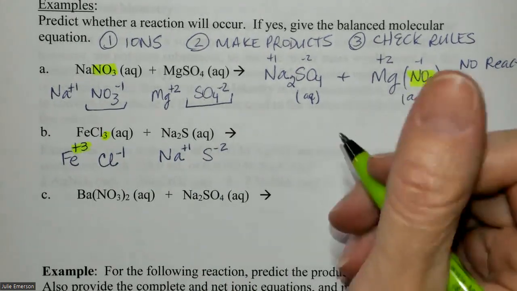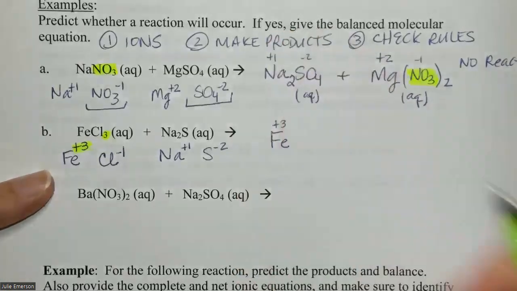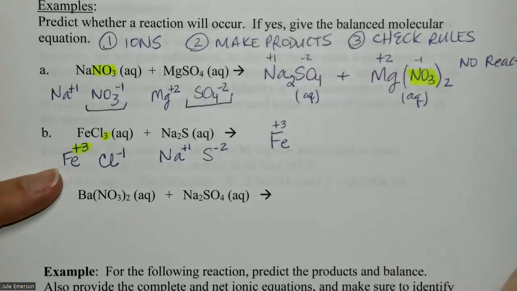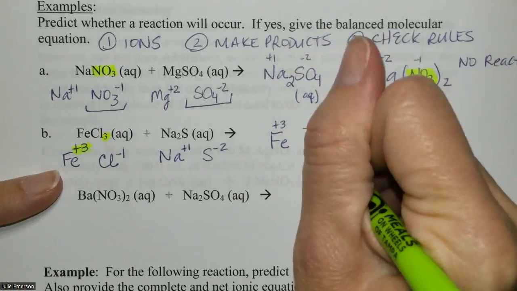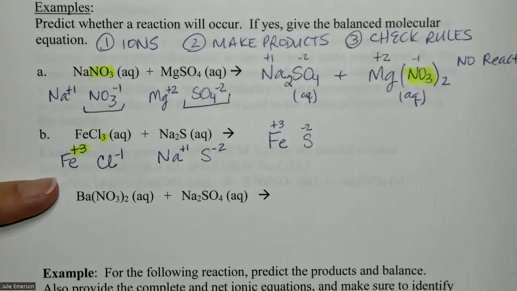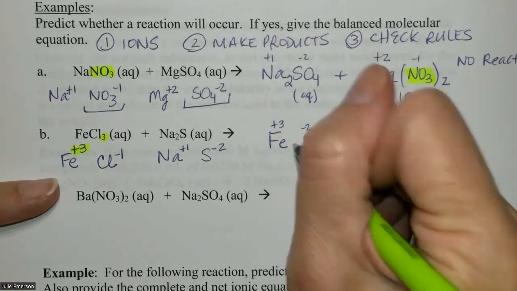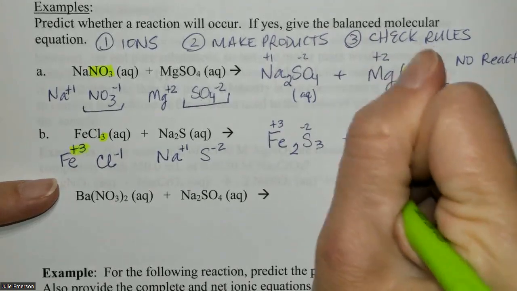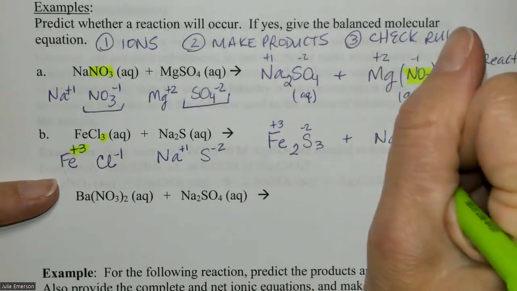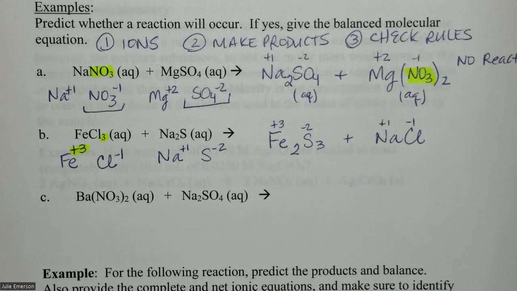All right? So when I come over to the product side, I would put iron, which is still a positive 3. The charges don't change in double displacement. And I'm going to partner it with sulfur, which is a -2. So just like we did in nomenclature, we're going to crisscross here, or the least common multiple would be a 6. We need it to be Fe2S3. The other compound we've got here is sodium +1, chloride -1. Those charges are balanced, so we just leave that alone.